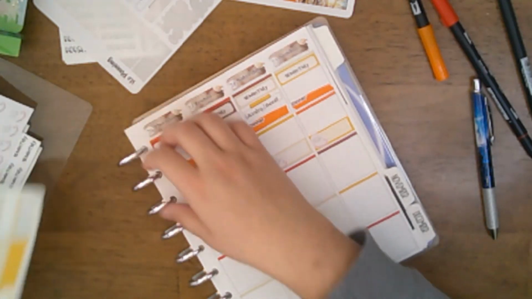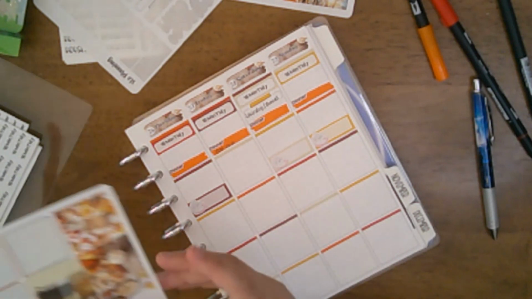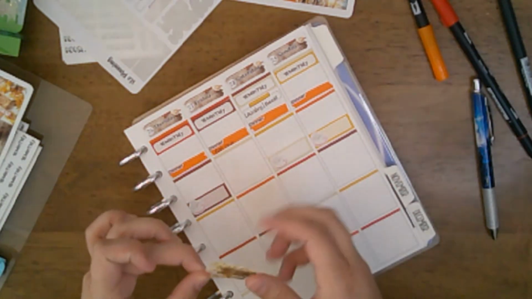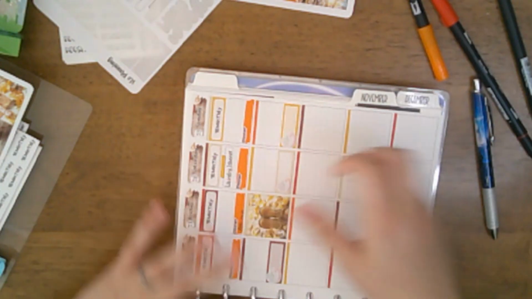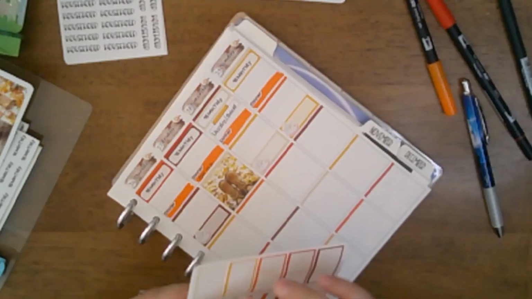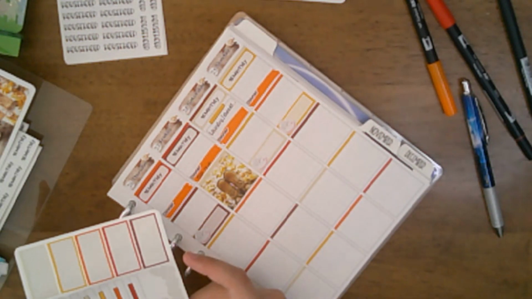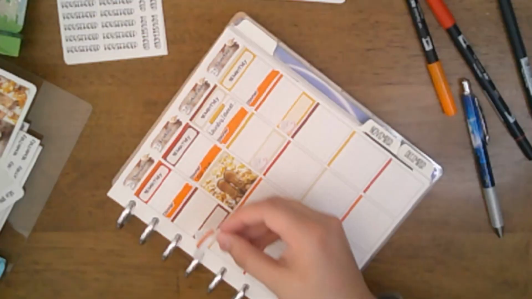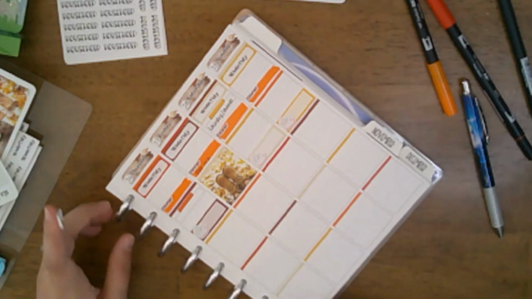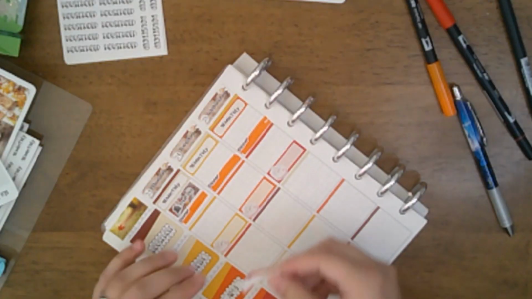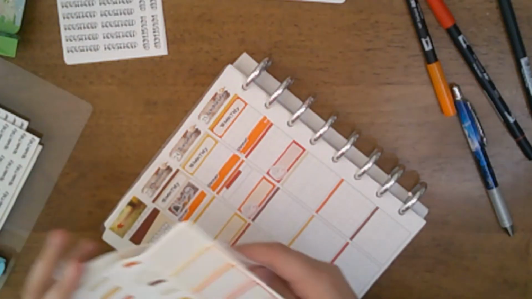And then I am done with those. Oh. I'm gonna put a full box right here. And then I am going to grab 2 of these guys for Tuesday and Thursday because we are gonna go.